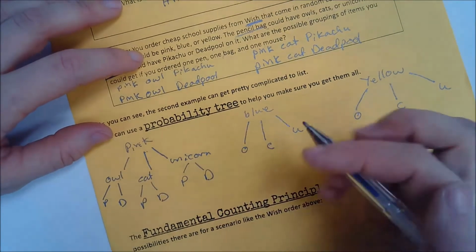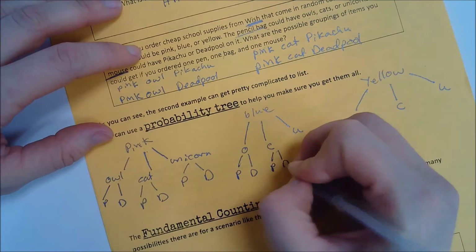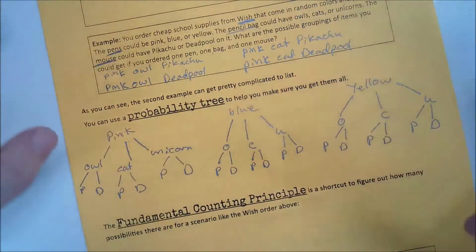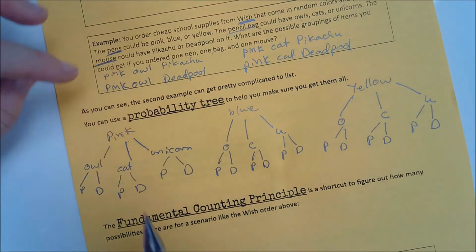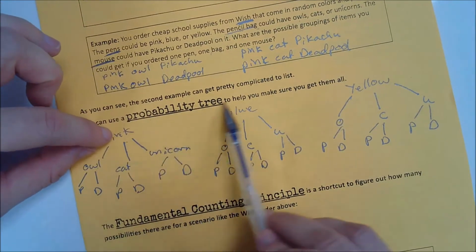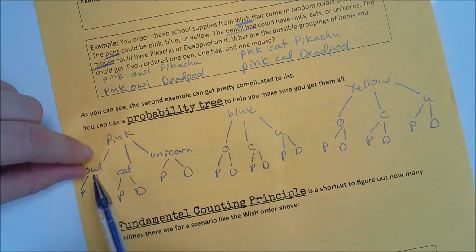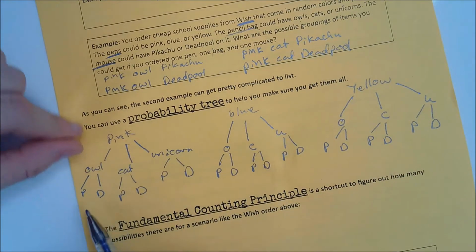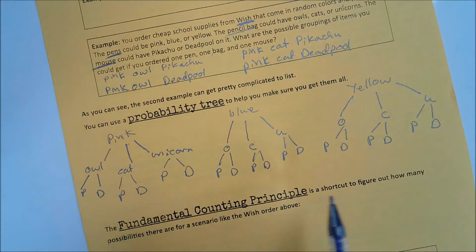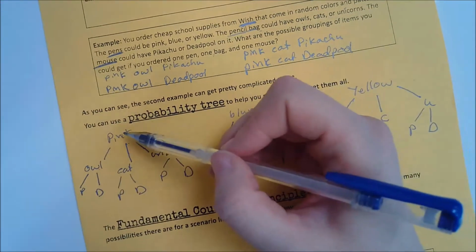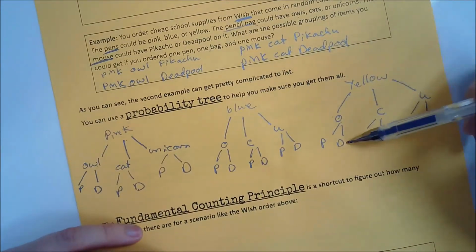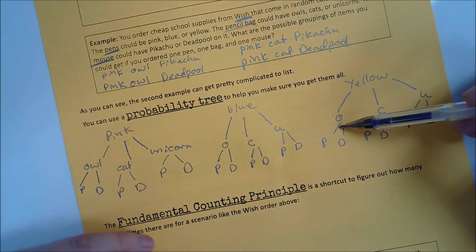I'm going to do the same thing on these. So there's all my possibilities laid out. So again, you have your pen possibility. For each of those, you have 3 possible bag patterns. And for each of those, you have 2 possible computer mice. So one order would be like pink cat Pikachu or yellow owl Deadpool, something like that. You're going to go down the whole tree.